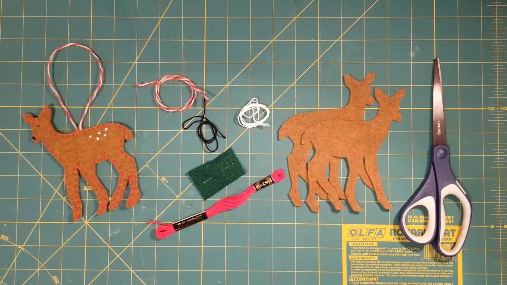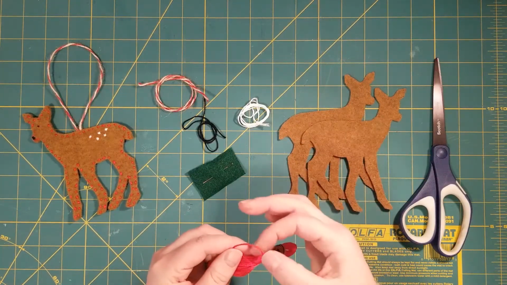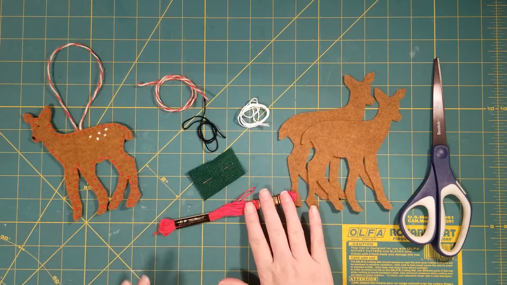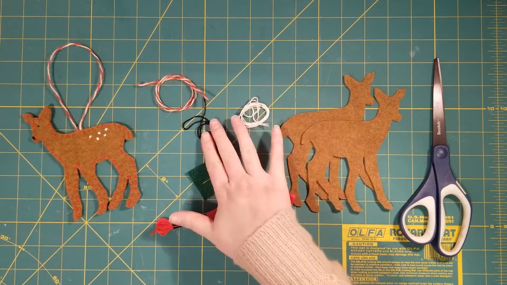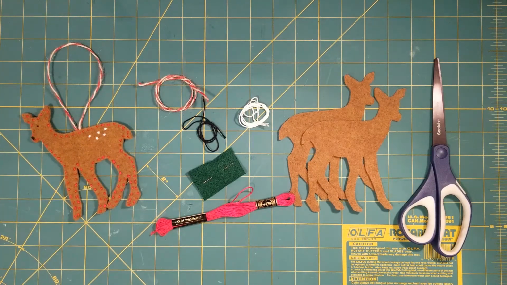You will also need a couple of different threads. I'm using embroidery thread here, and it is wonderful because it has different layers, so it's really thick. This one is red. You'll need a piece of red, white, and black: the white for the spots on our deer, and the black for the eyes and the nose. And then, of course, this little twine for that hook.